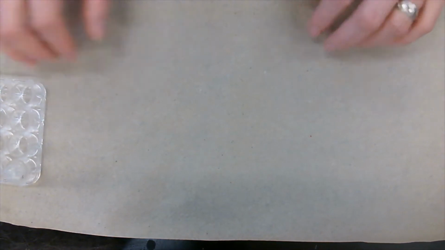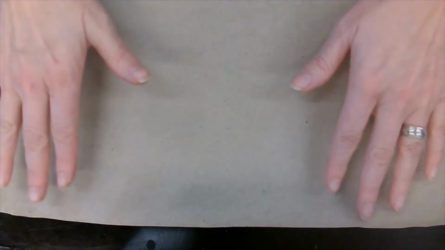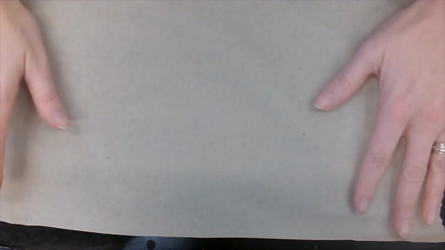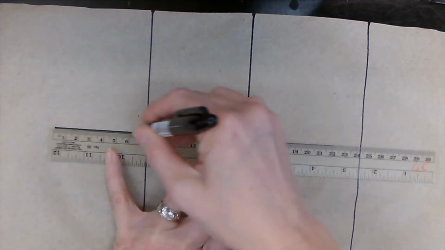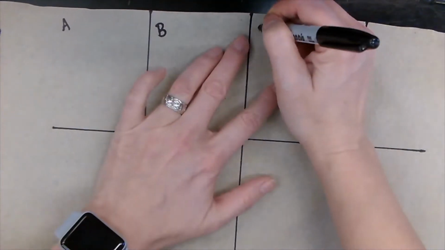So we're going to be testing with litmus paper. Right here, we have our brown paper towel. On this brown paper towel, I'm going to be dividing it up into 5 parts. Okay, so let's put our red and blue litmus paper on all of these.